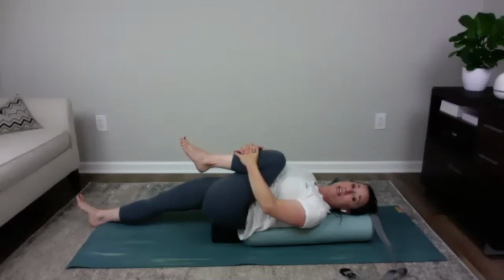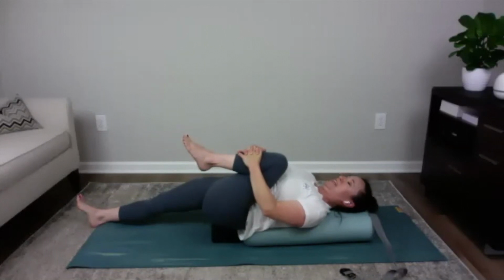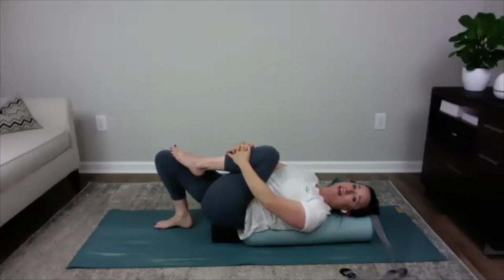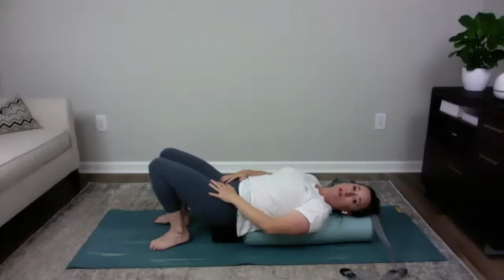Now, on your inhale, engage your right leg, push it down into the floor. Exhale, pull your left knee into your chest. 1 more time. Inhale, push the right leg down. And exhale, pull that left knee into your chest. Beautiful job. Slowly inhale, slide the right leg up. Exhale, release the left foot to the floor.